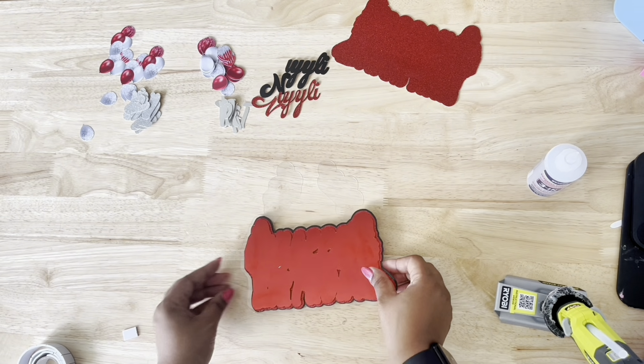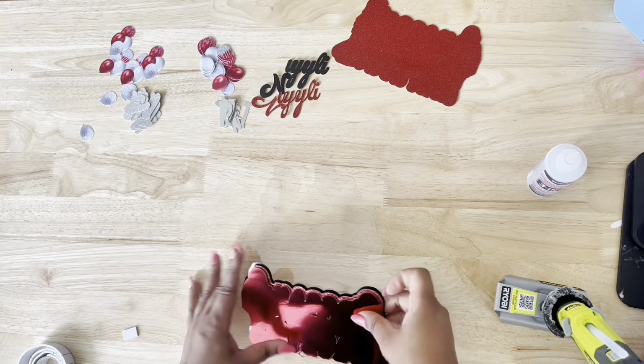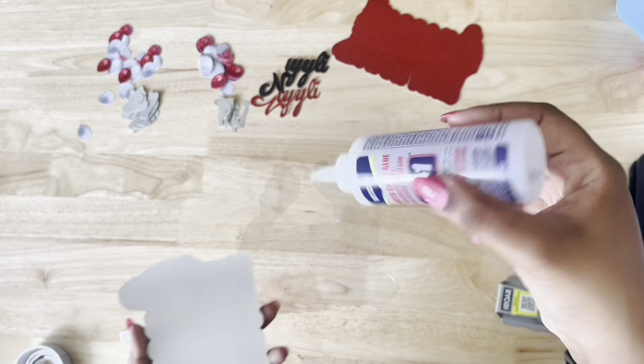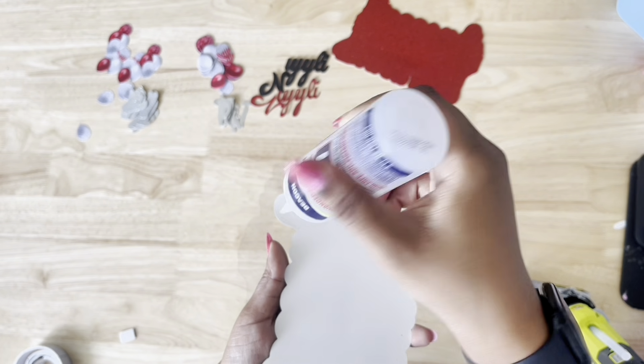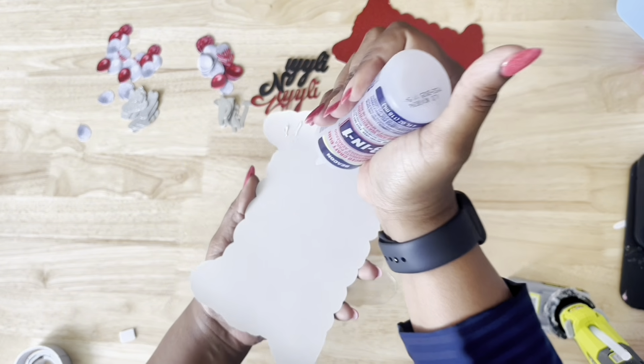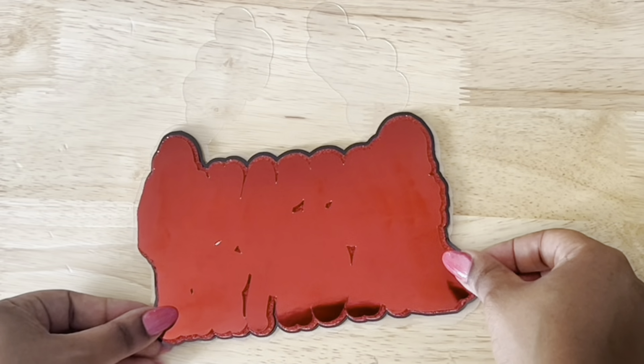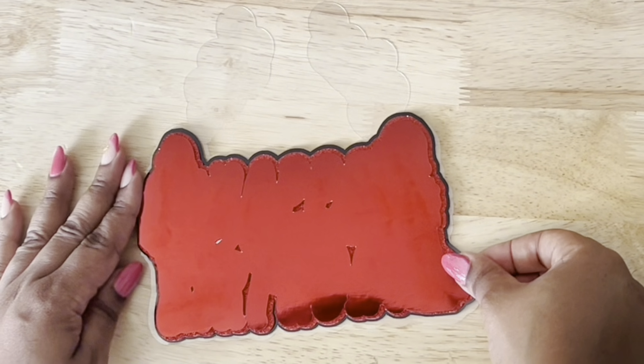Now, you know what we're using: the beacon glue to put it on the clear acetate sheet. Remember I said this is a very sticky glue, so we're just going to stick it on there, make sure it's centered. Now, put a generous amount. Don't worry about seeing the glue. We're going to cover up the back. Hover over, make sure you have it centered, press it down.